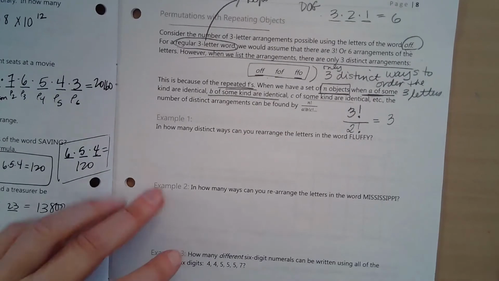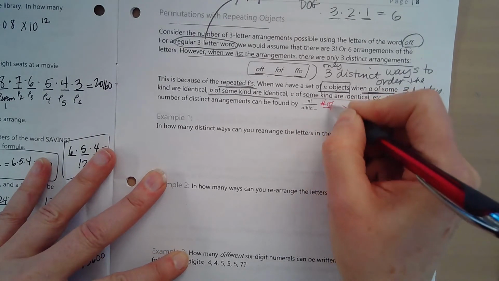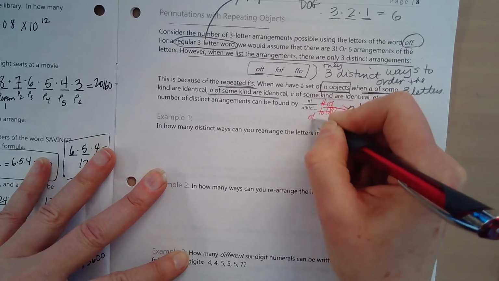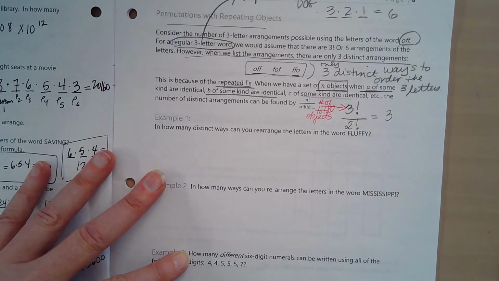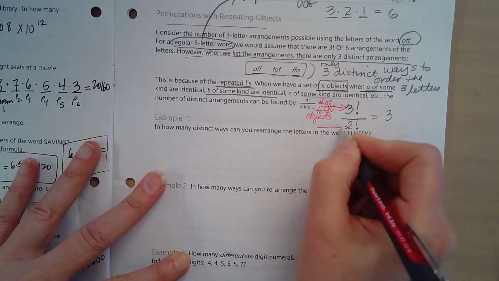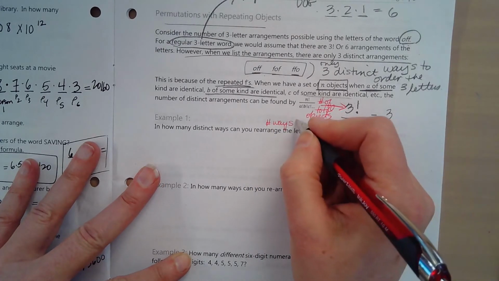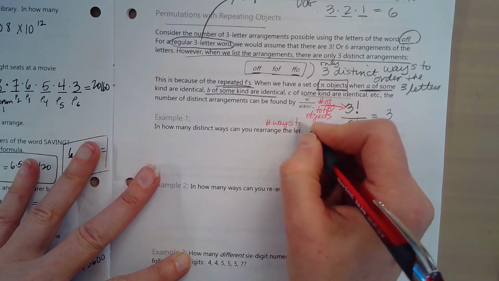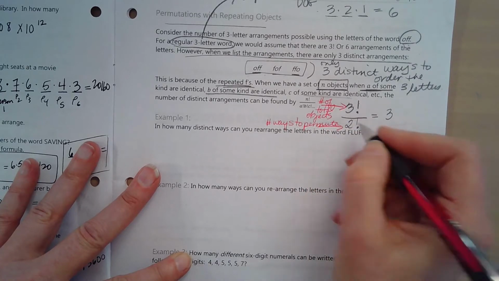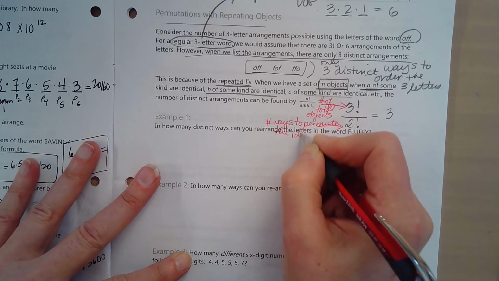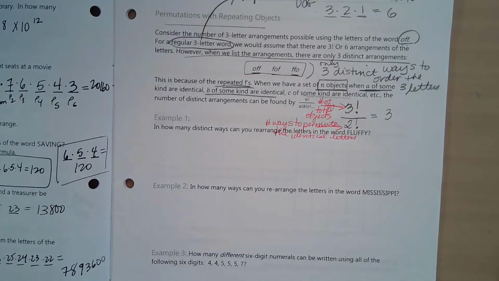Okay, so how did I do that again? Start the same. This is the number of total objects. Now in this case we're talking about letters. How many letters were given to you? You were given the 3 letters. Okay, these are the number of letters. These are the number of ways to permute the identical letters.